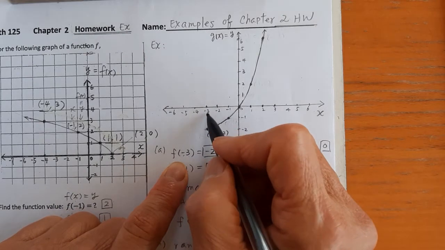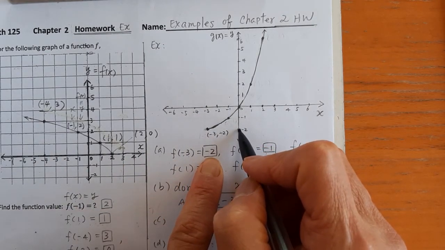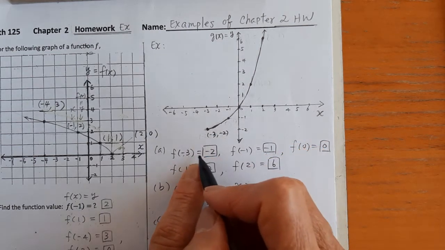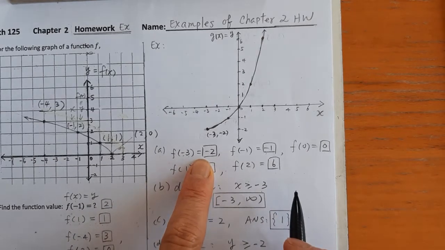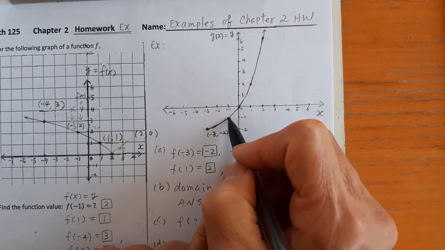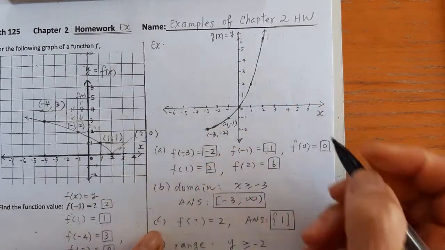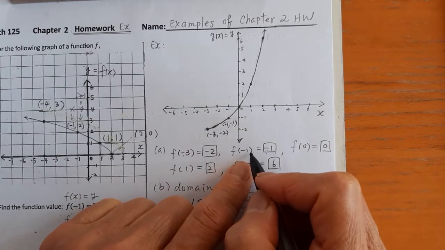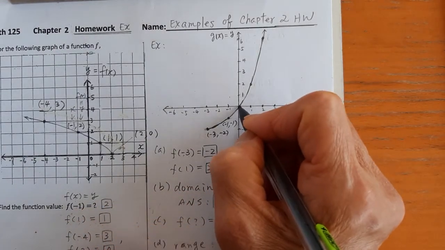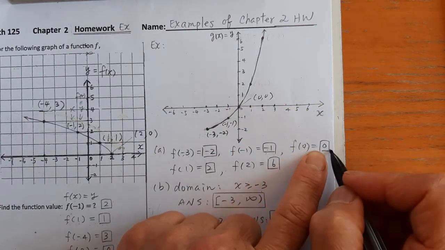At -3, the y coordinate is -2, so f of -3 equals -2. And what is f of -1? At -1, this point has x coordinate -1 and y coordinate -1, so f of -1 equals -1. What is f of 0, which is this point? This point is (0, 0), so f of 0 equals 0.